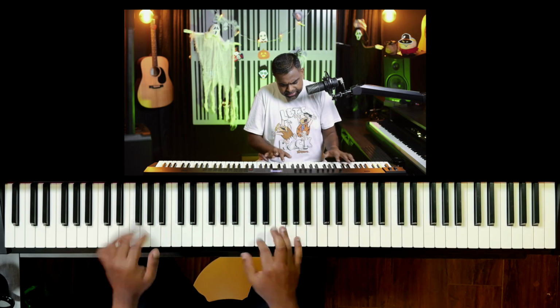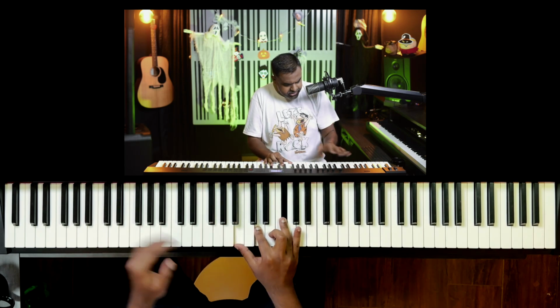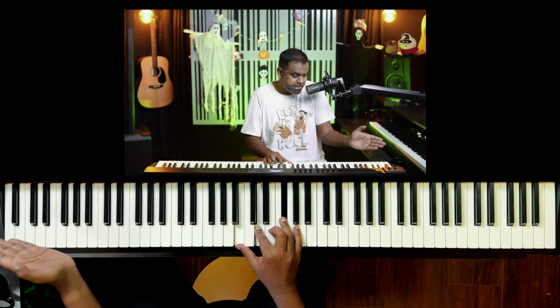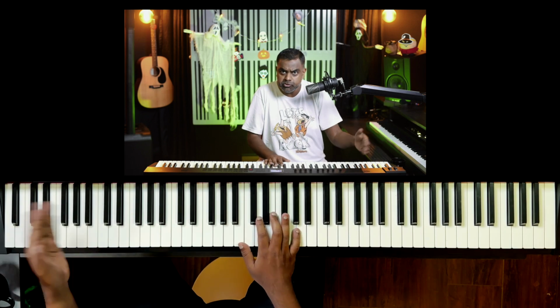You can also look at this as a B minor with a descending line cliche bass movement.